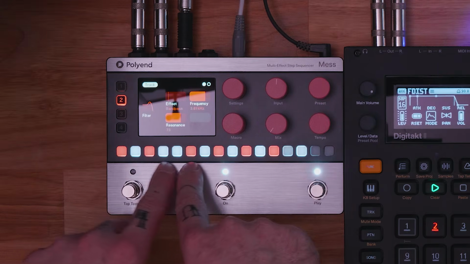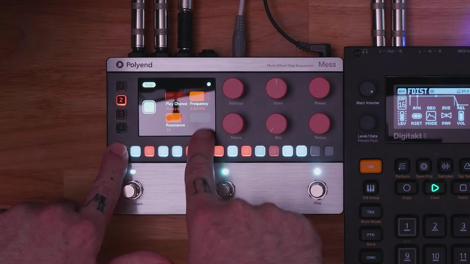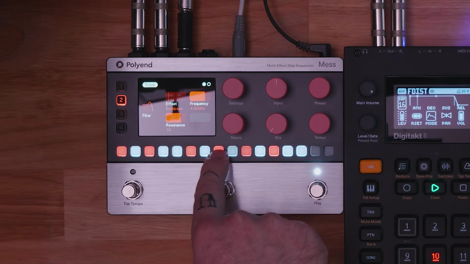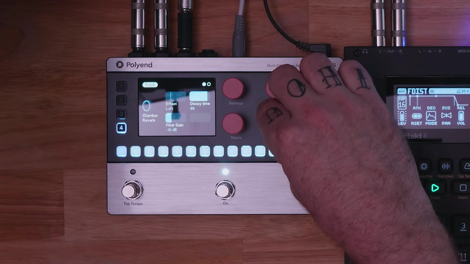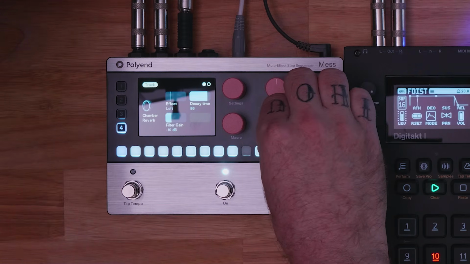And so each one of these is going to have a different frequency. You'll see that the frequency changes when I hold down one of these. Another thing of distortion, and then a reverb. So again, motion, super, super cool.